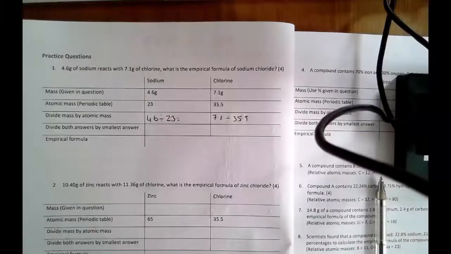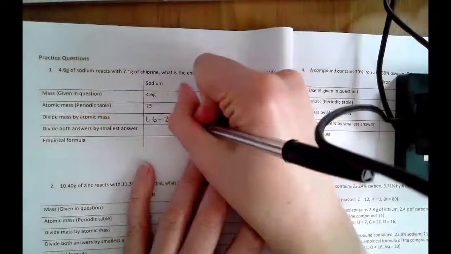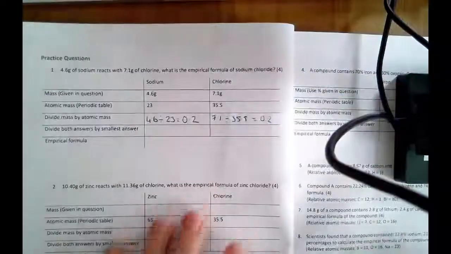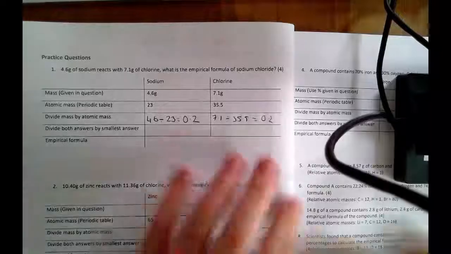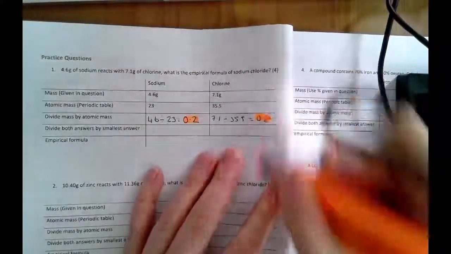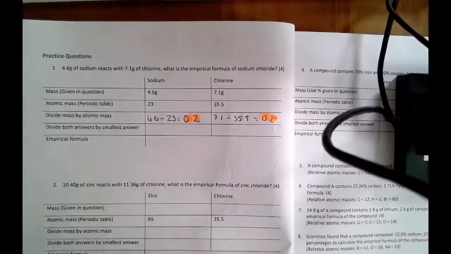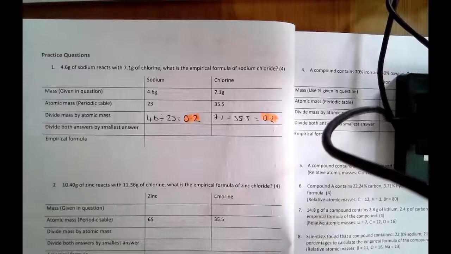When I do 4.6 divided by 23, I end up with 0.2, and for the other one I also end up with 0.2. These two numbers here, at the moment, both contain decimals. I need to get those numbers into whole numbers, and I need to maintain the same relationship between the two numbers.